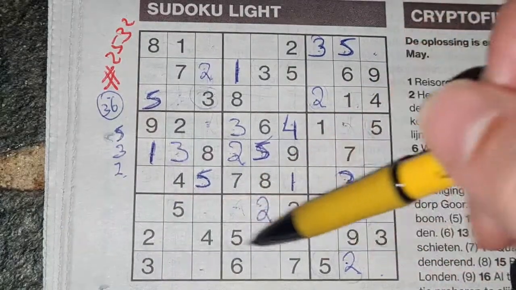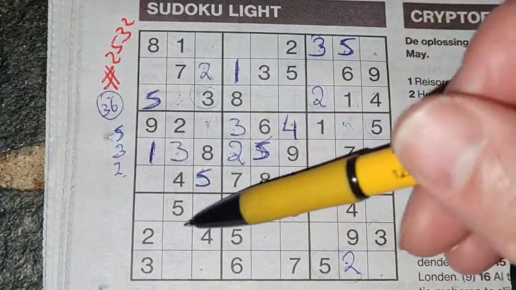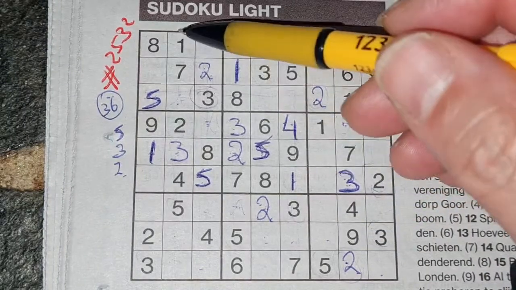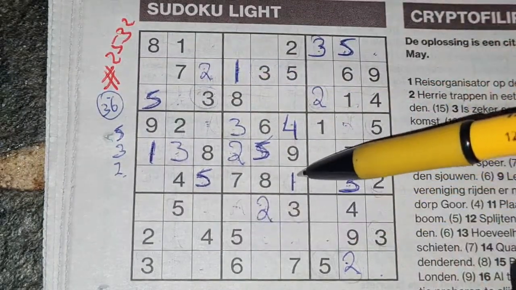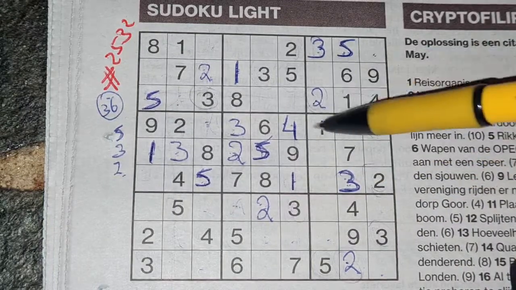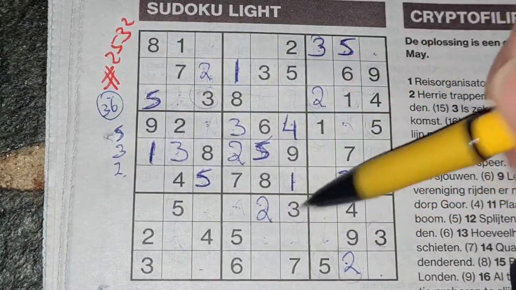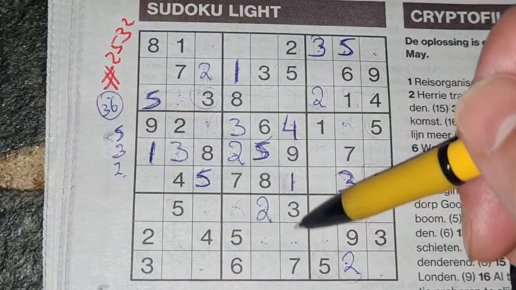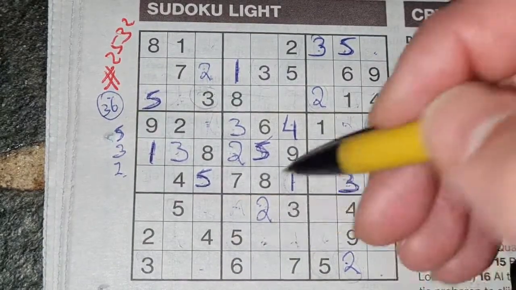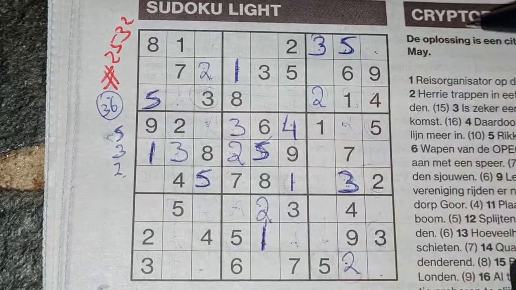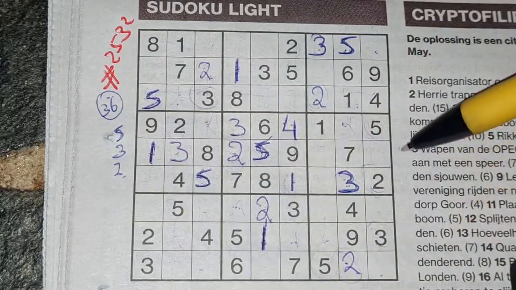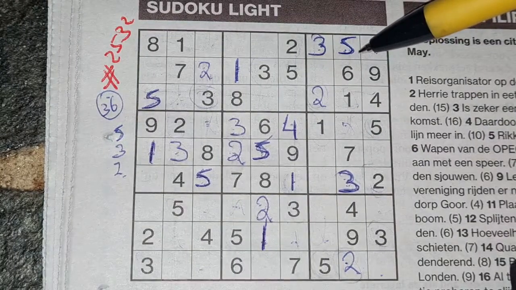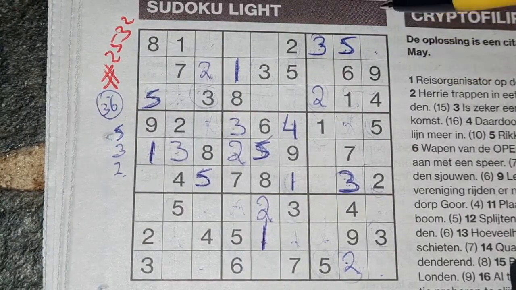Then in this row we have 1, 2, 3, 4 missing numbers. One of the missing numbers is 1. We see here 1, so no 1 there. Here 1, so no 1 there. So the 1 could be here or there. Well, we have another 1 there, so no 1 here. The only place for the 1 should be there. Then I cannot continue with the 1. Let me check with another digit.